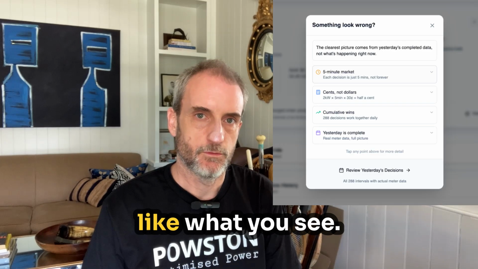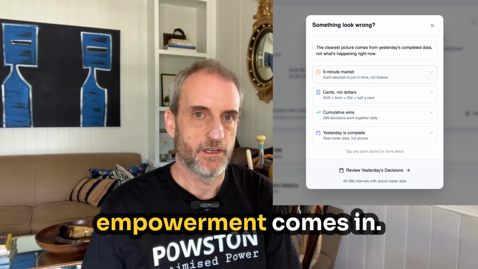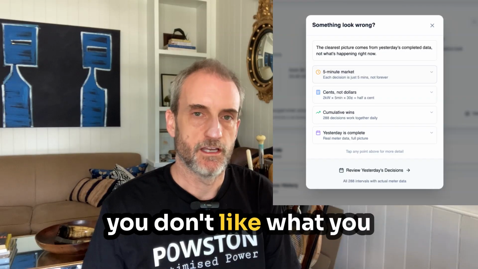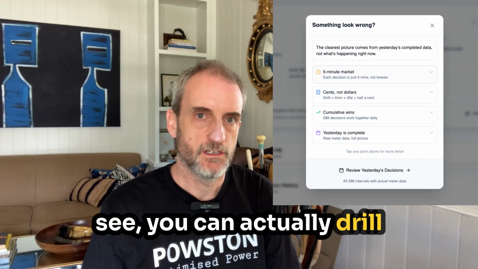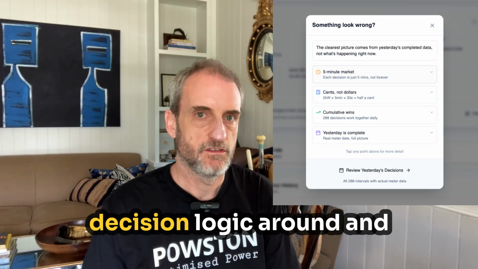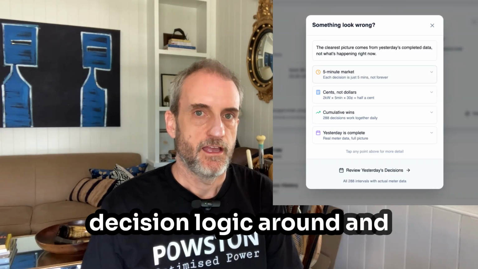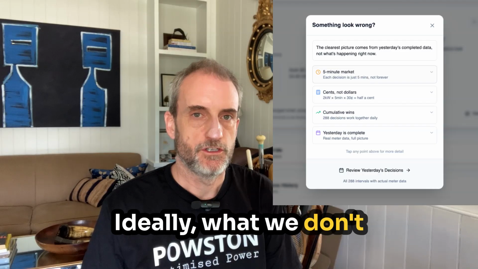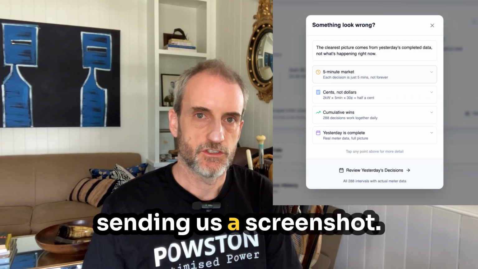Now, if you don't like what you see, here's where the empowerment comes in. There is a support button right there, and if you don't like what you see, you can actually drill into every one of the 288 decisions. You can see all the decision logic around what was made at the interval. Ideally, what we don't want is someone sending us a screenshot.